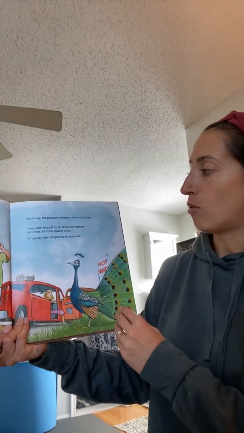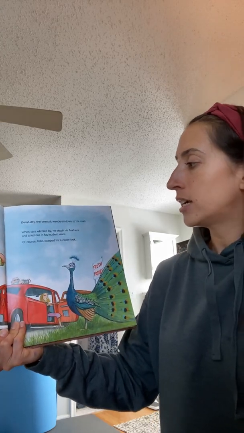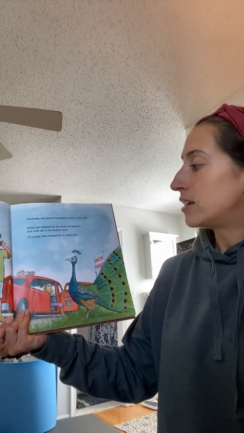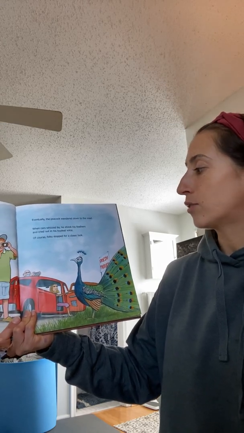Eventually, the peacock wandered down the road. When cars whizzed by, he shook his feathers and cried out in his loudest voice. Of course, folks stopped to get a closer look.